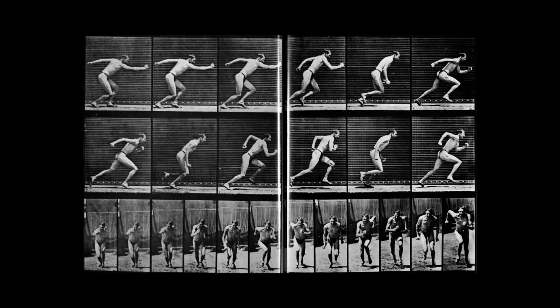Now, as he continued to work with these devices, the cameras, he continued to improve his technique. One thing he did was photograph from different positions. Besides the side, he would also shoot from the front and sometimes from behind, so you get different angles of the motion here.